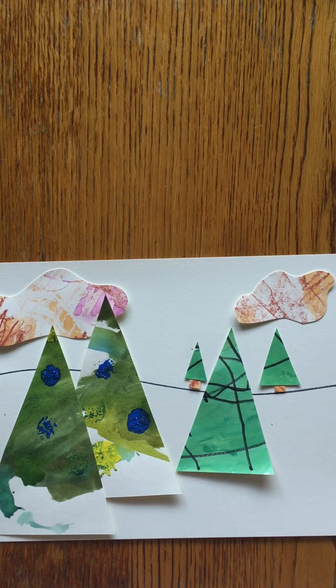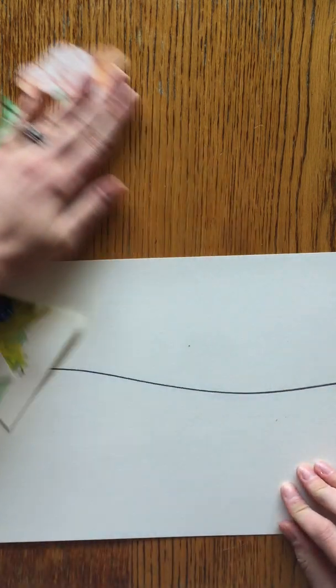So at home, see if you can start a drawing using a horizon line too. Remember, that's the line that goes across your paper. What can you put on the ground? Or what can you put in the sky? I can't wait to see what you make.